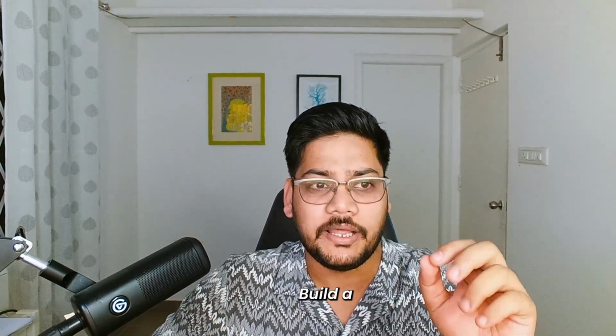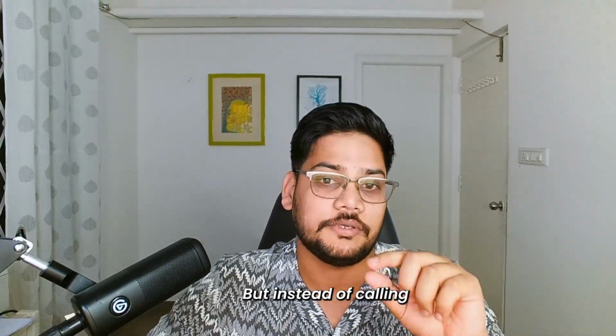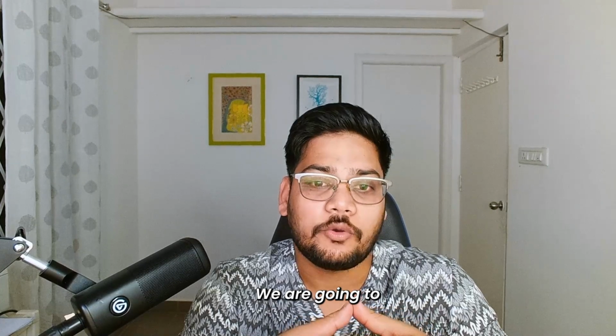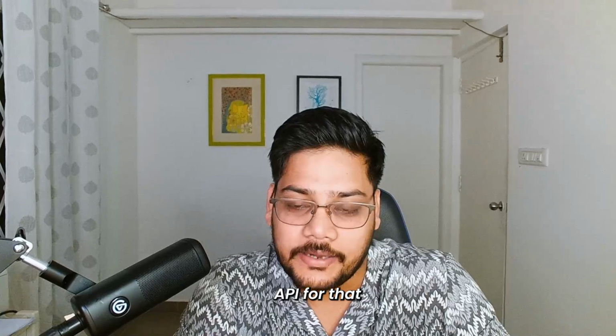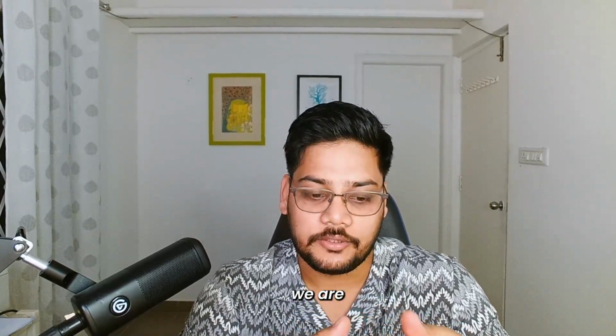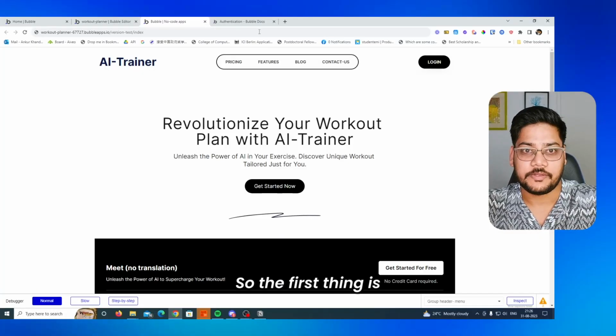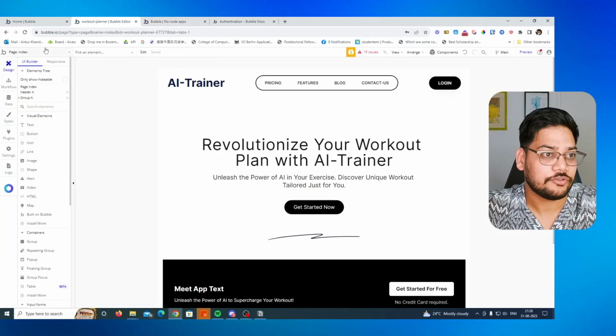So we are going to build an AI trainer, but instead of calling a Bubble regular function, like create a thing, make changes to the thing, or a login or sign up action, we are going to set up an API for that. So in a way, we are going to use Bubble as a backend more than a front end. So first thing is we will land on the login page.